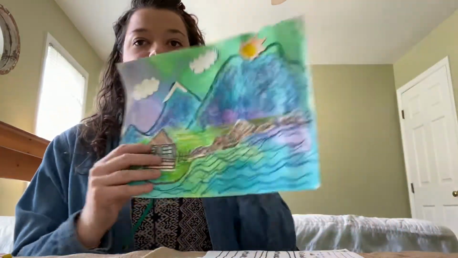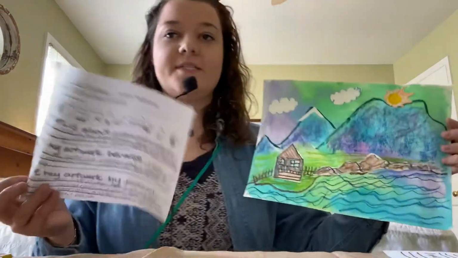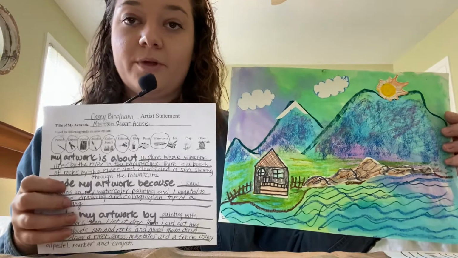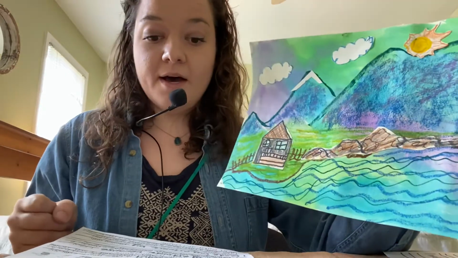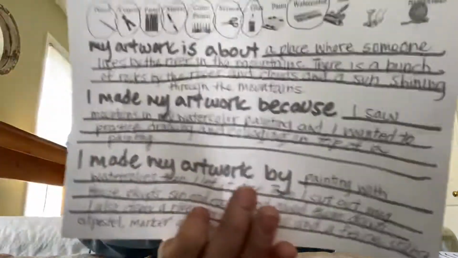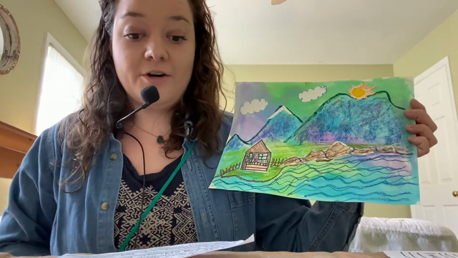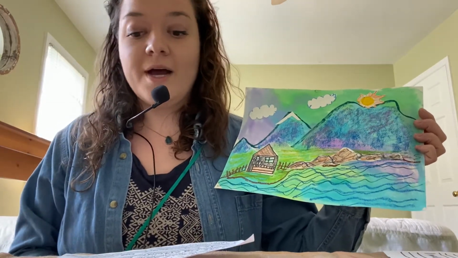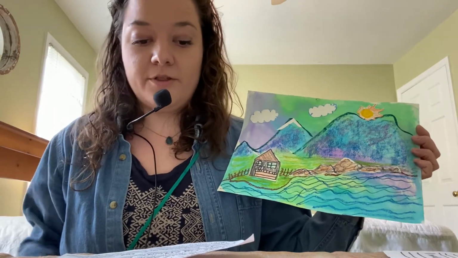So here's an example. Here's a piece of artwork that I created. This will be my wow work. And this is my artist statement that goes along with my wow work. I'm going to read that to you. I said, my name is Casey Bingham. The title of my artwork is Mountain River House. I went ahead and circled all the materials that I used. I used pencil, crayon, oil pastel, marker, colored pencil, scissors, glue. I did not use paint. I used watercolor, and I did not use ink or clay or other materials.